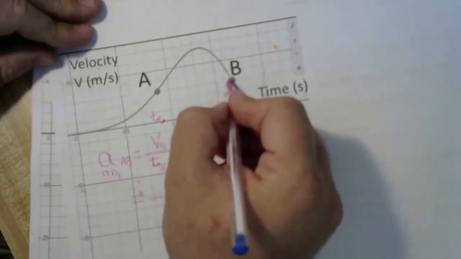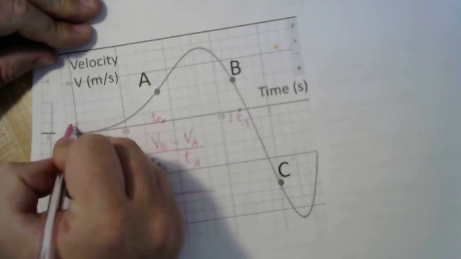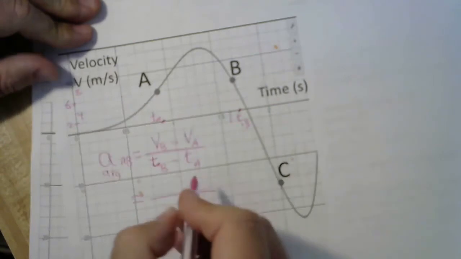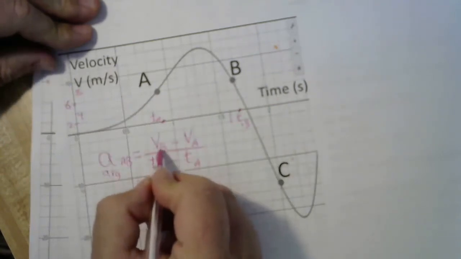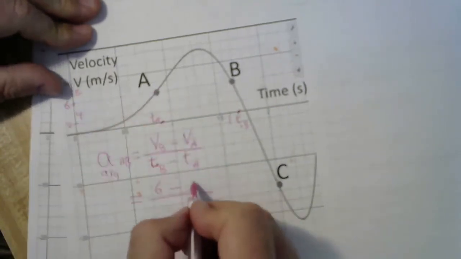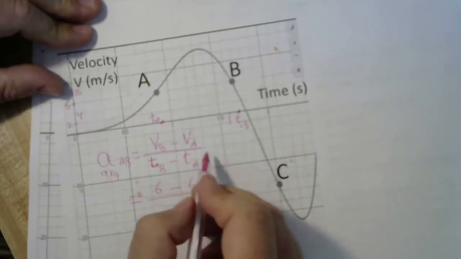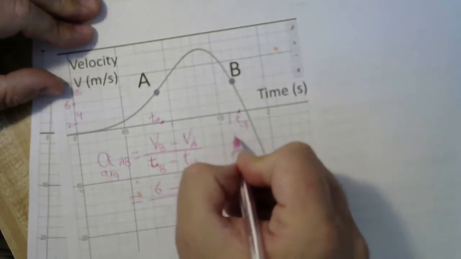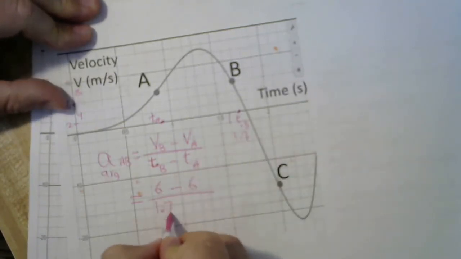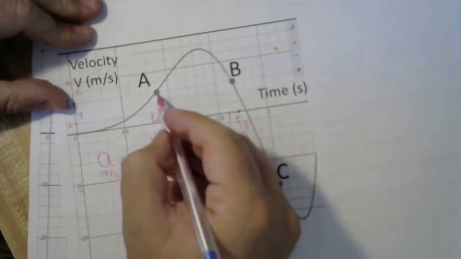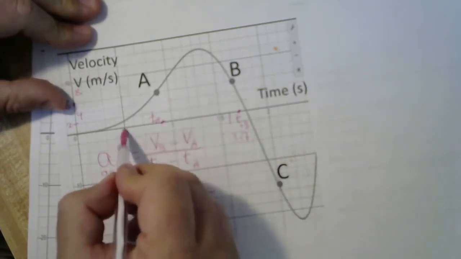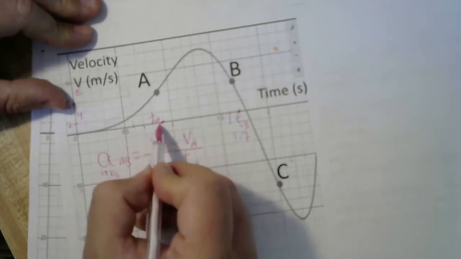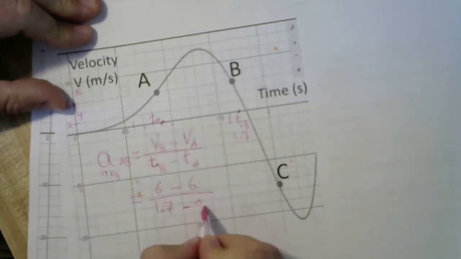VB, this is 0, 2, 4, 6, 8. It is 6 minus VA, which is the same value, 6, divided by the time at B, as we say, 1.7, minus the time at A, which is 0.5, 0.6, 0.7, 0.8, 0.9.